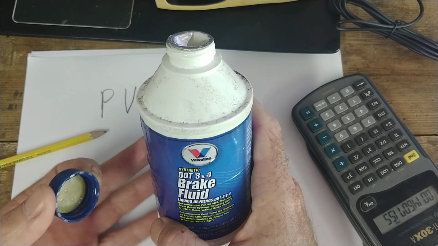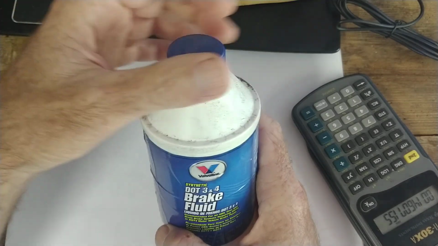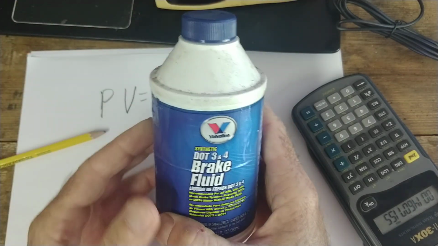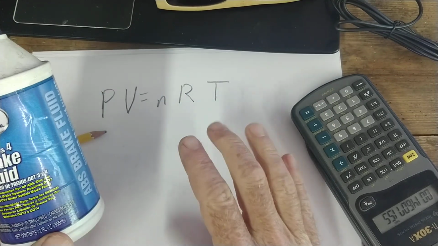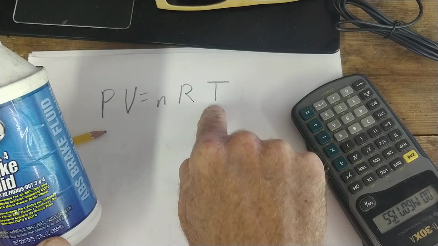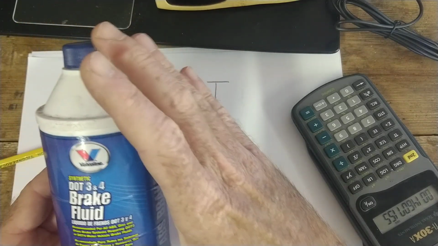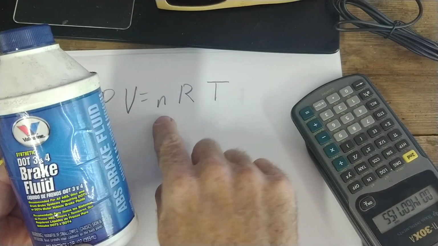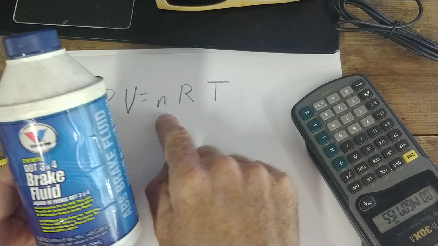Those are all the standard pressure. So I put the cap on it, so that's what the pressure is. We know the volume of this can is 355 milliliters, and we know the temperature is 296 degrees Kelvin, and we know right now that there are 0.015 moles of gas in here.